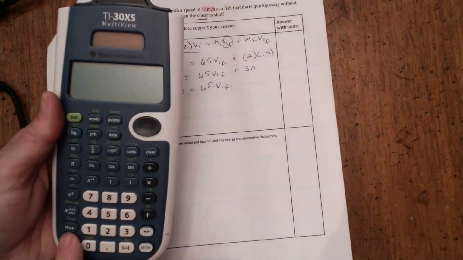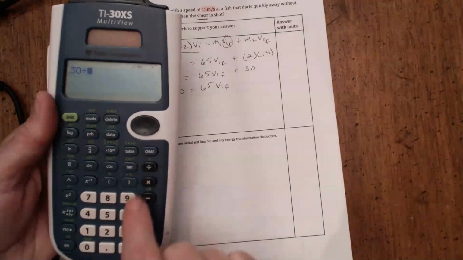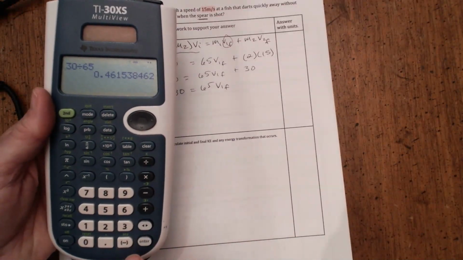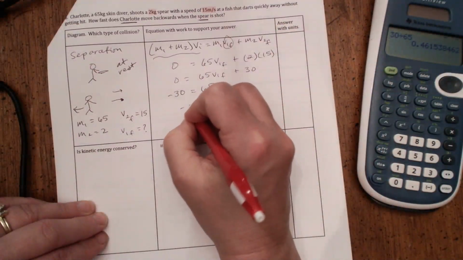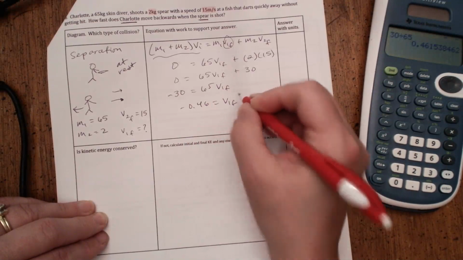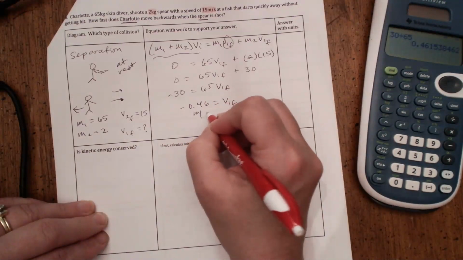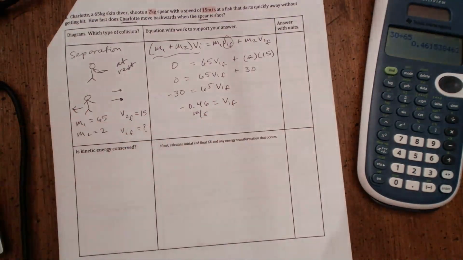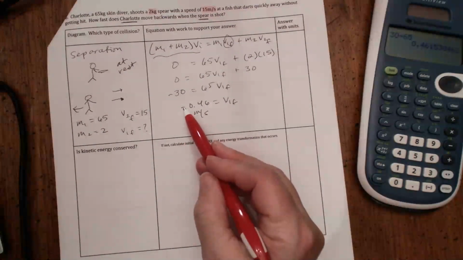So 30 divided by 65 is .46. So her final velocity is 0.46 meters per second, and that's in an opposite direction or a negative direction. So we're going to give it a negative sign.